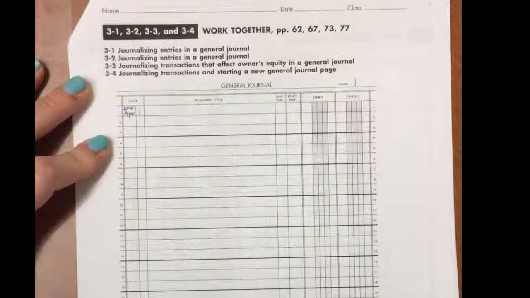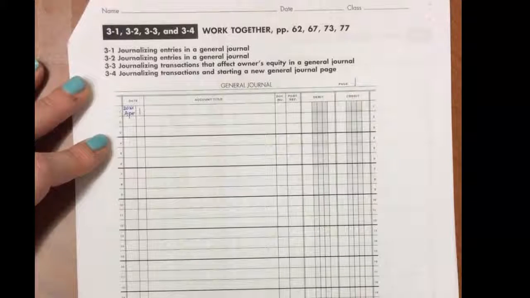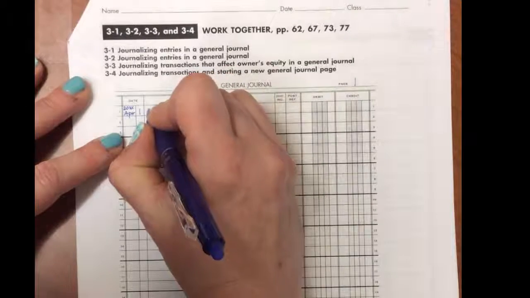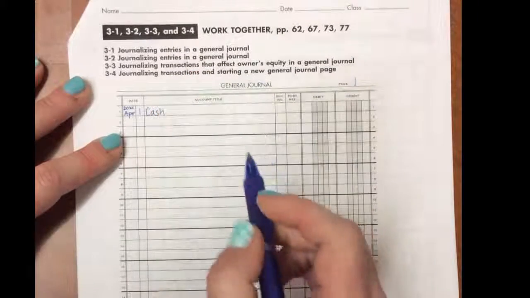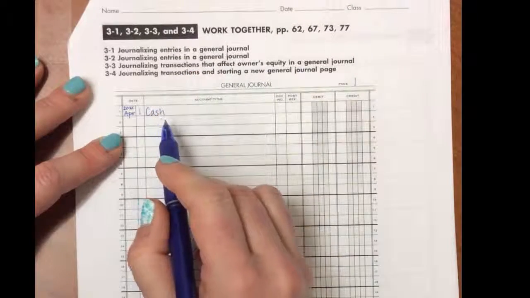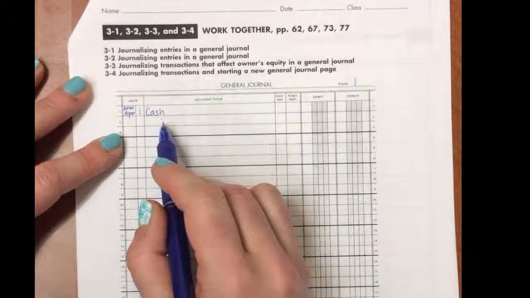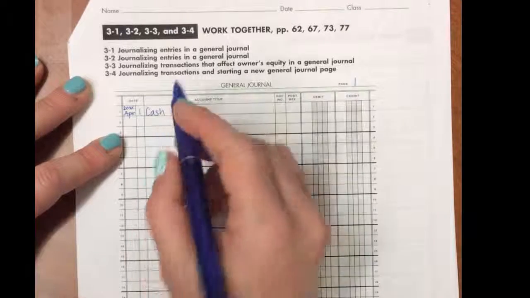Now we need to identify our debits and credits. When we receive cash from the owner as an investment, we're going to receive cash, which is a debit to cash, and it comes from the owner, which is a credit to the owner's capital account. So we're going to write our account cash right against the margin, and then we're going to put our credit account on the line right below it, but we indent it just a little bit.